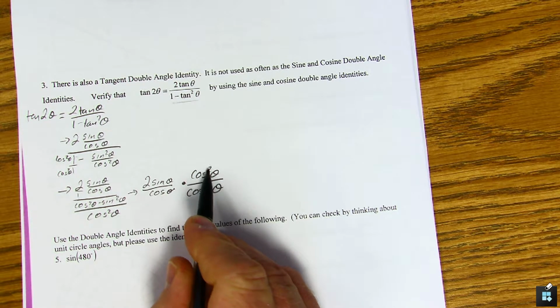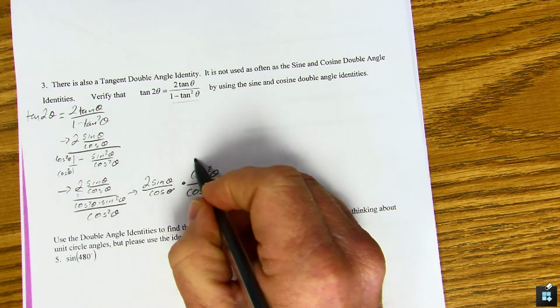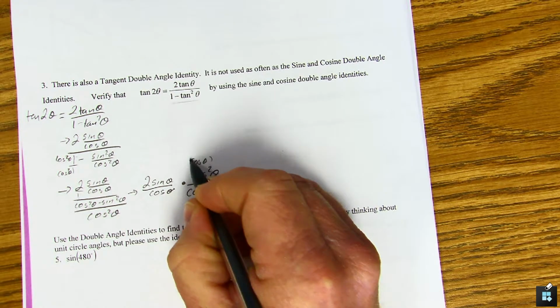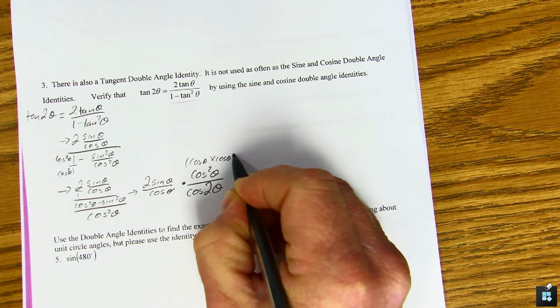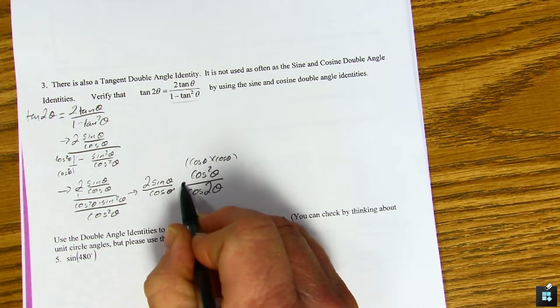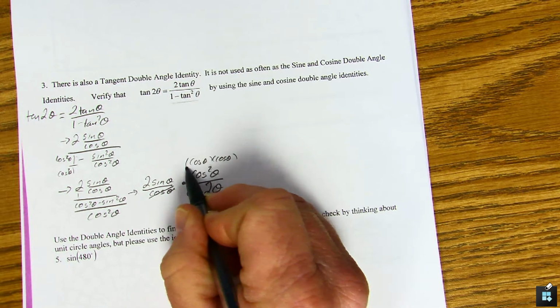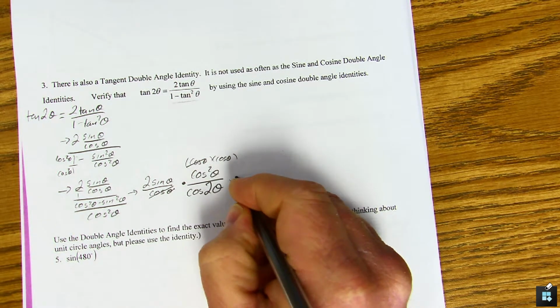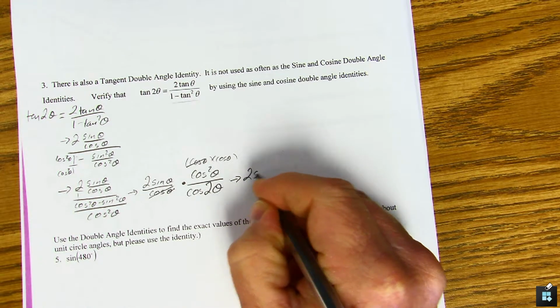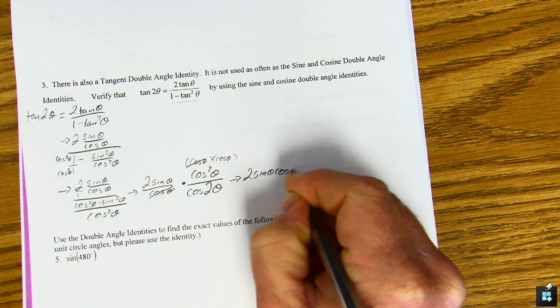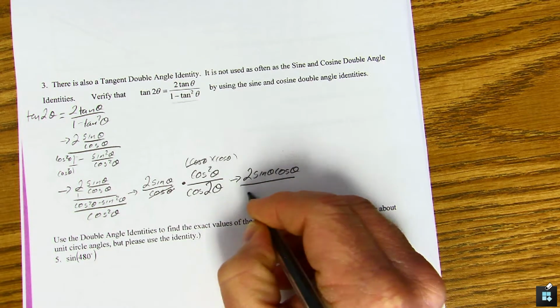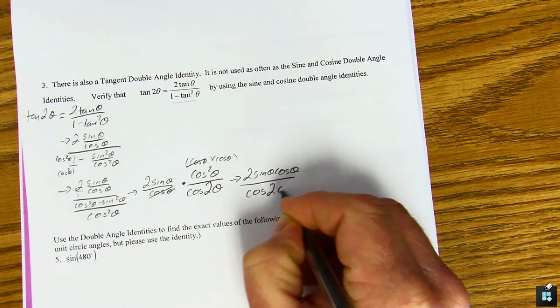Cosine squared theta is cosine theta times cosine theta, which now, through multiplication and division, one of those will simplify with one of those, leaving us with 2 sine theta cosine theta all over cosine 2 theta.